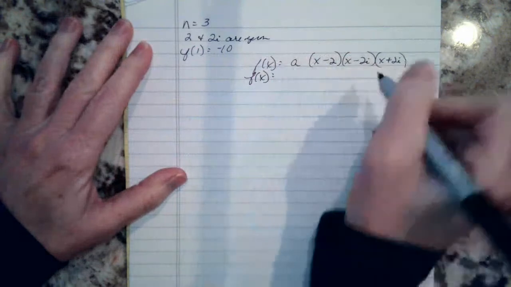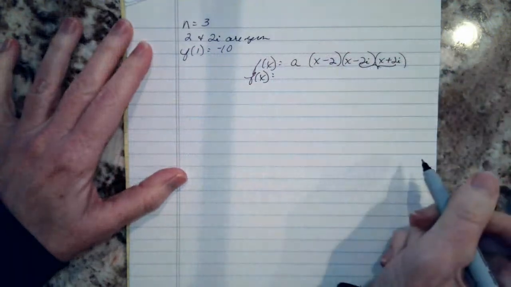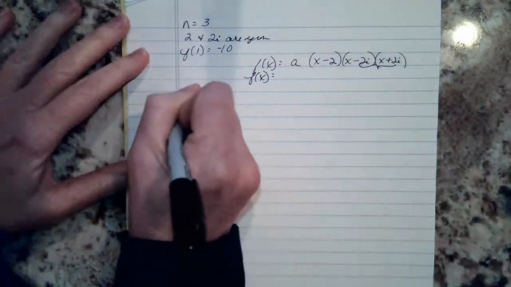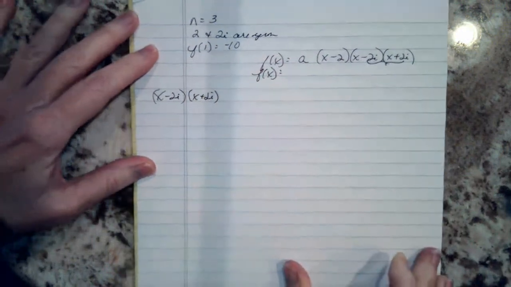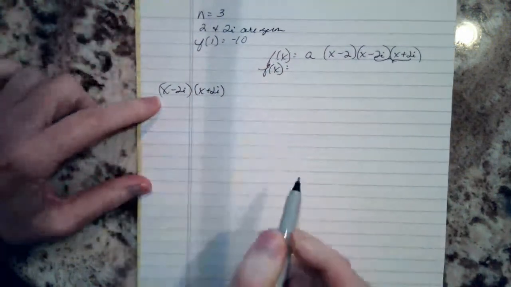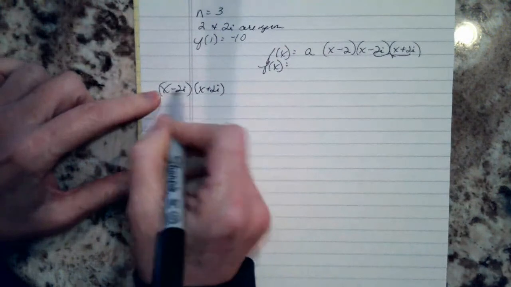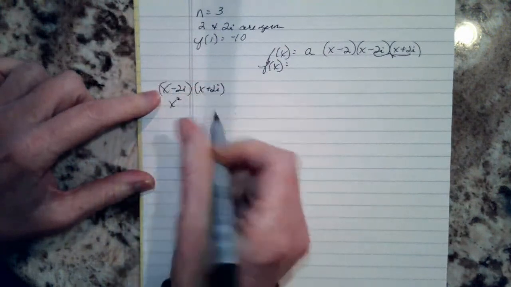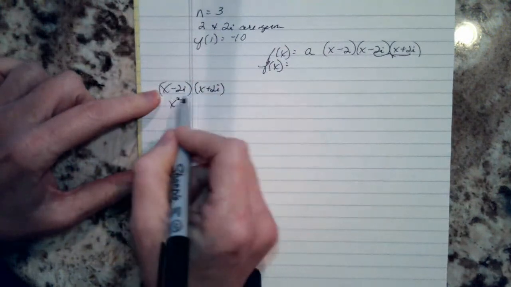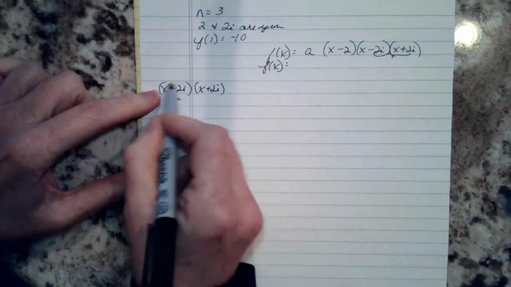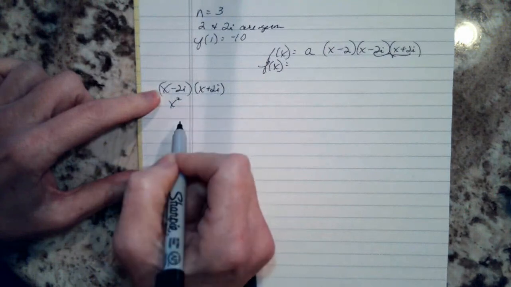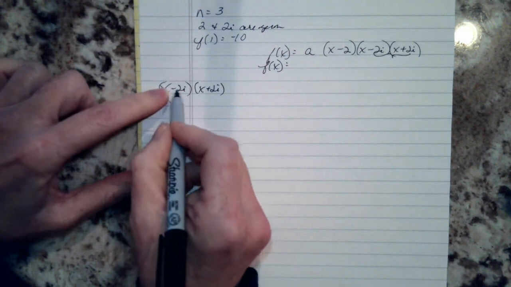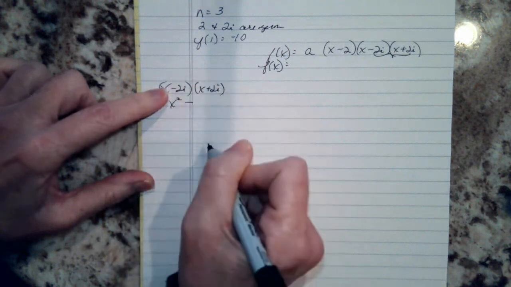F of x equals, I'm going to FOIL those 2 out. So x minus 2i times x plus 2i. If you like shortcuts, this is easy to shortcut. If we're going to FOIL it, x times x gives us x squared. Outside is 2i, inside's minus 2ix, those cancel out. And then the last, a negative times a positive is a negative.